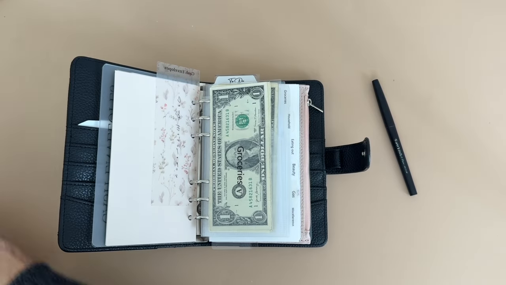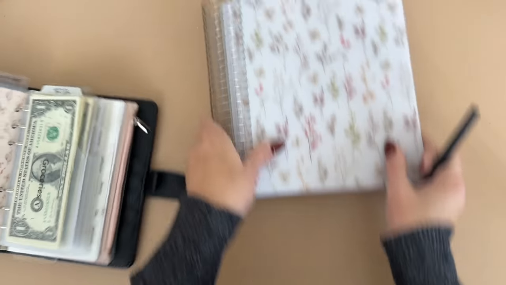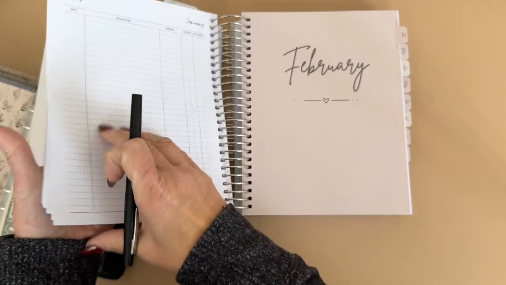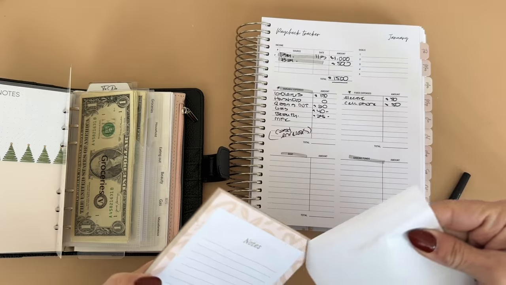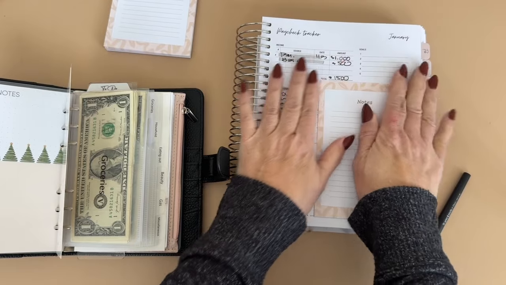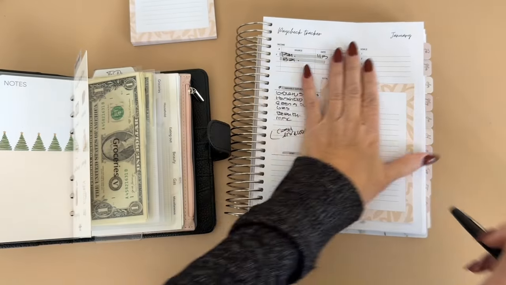You're going to grab your planner and really just sit down and plan, whether that is grabbing some note pages or something else. What you're going to do is plan and prep your trip.